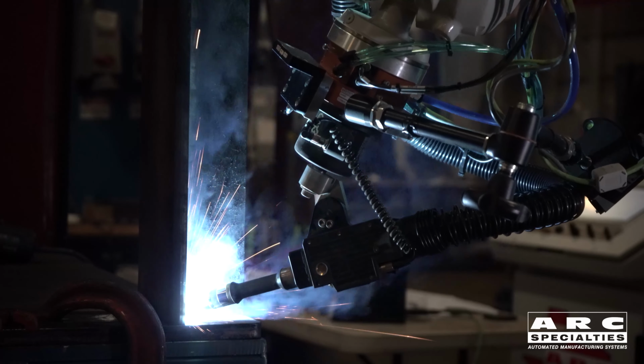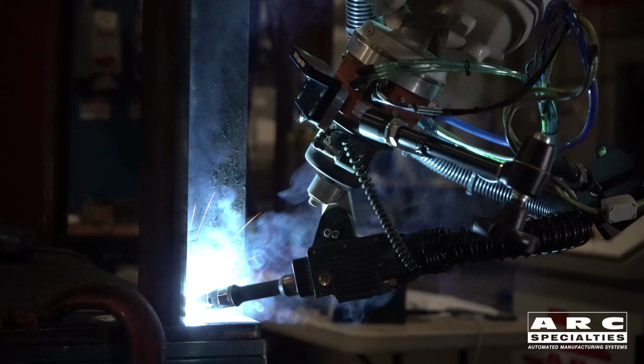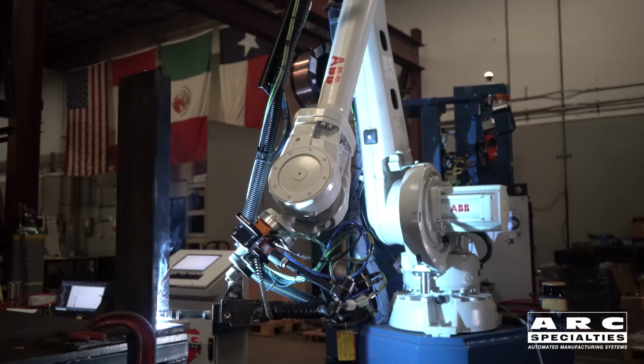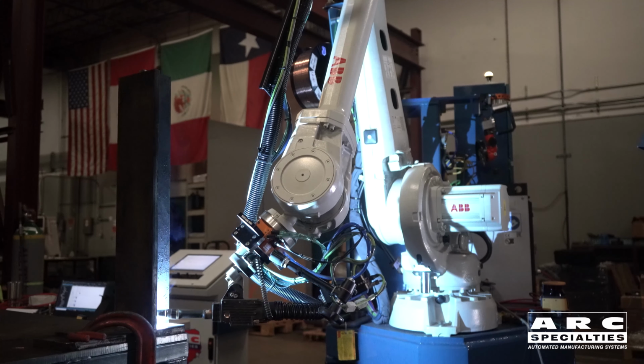Very high deposition rates, which means high pounds per hour, and extremely low defect welds because we have high penetration into the base material. And yet I estimate that less than 10% of all gas metal arc welds are made with spray transfer. And the reason for this is twofold.